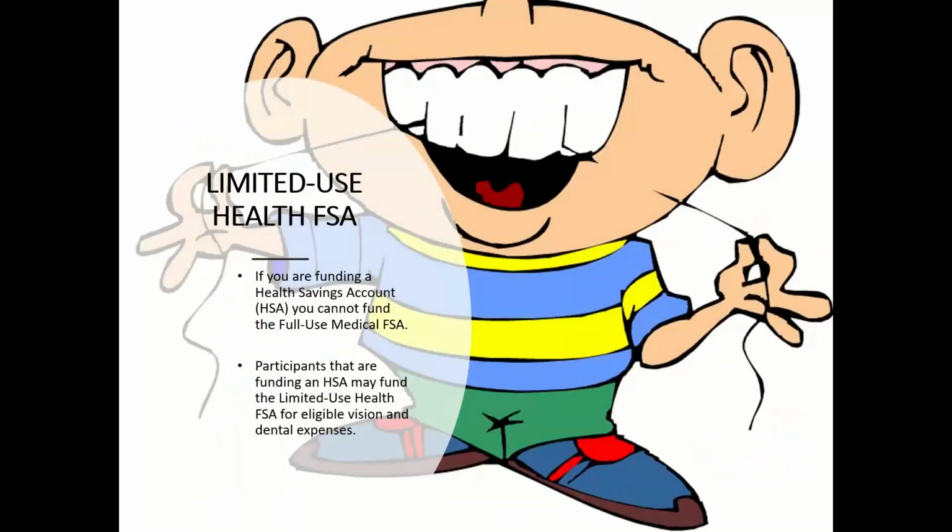Limited use health FSA. So this is similar to the full use health FSA, except you cannot get reimbursed for medical expenses. So why would you do this when the full use is there? Well, because this one, the limited use health FSA, is the only one you can participate in if you are funding a health savings account, or an HSA. You cannot fund the full use medical FSA if you are contributing to a health savings account.